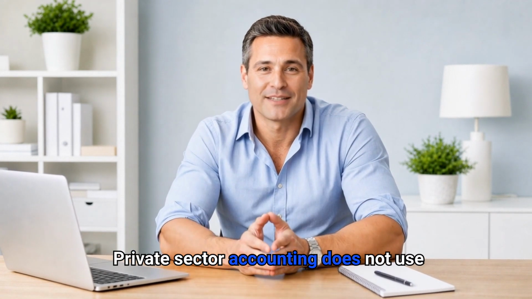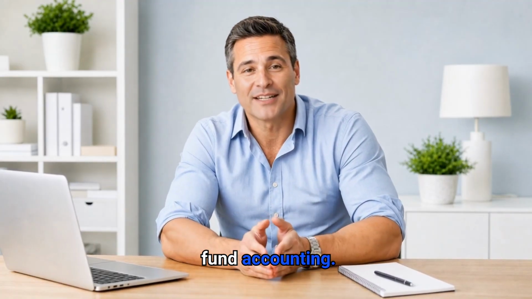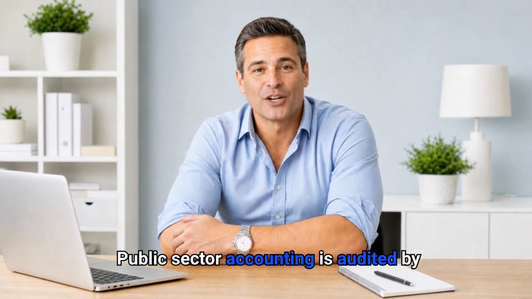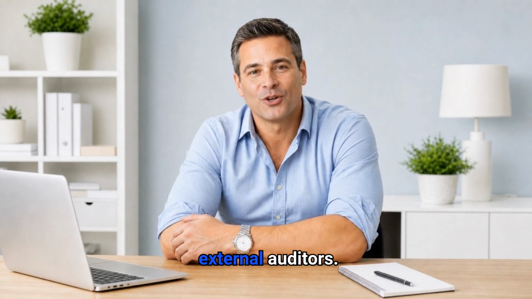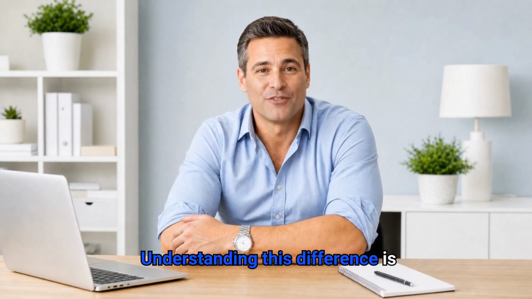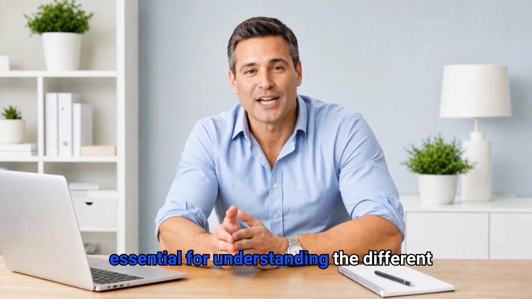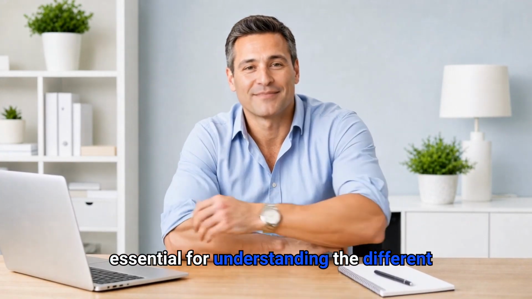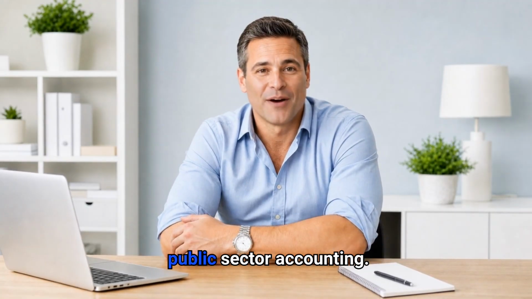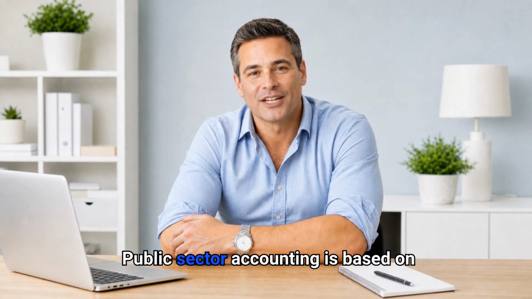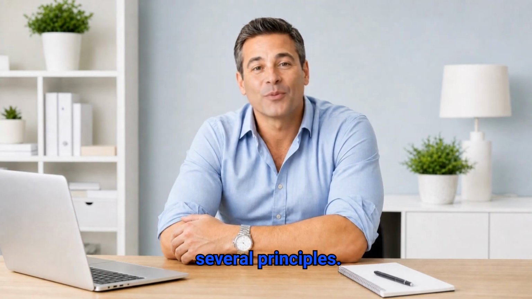Private sector accounting does not use fund accounting. Public sector accounting is audited by the Auditor General. Private sector accounting is audited by external auditors. Understanding this difference is essential for understanding the different types of accounting. This is frequently tested. Now let me explain the principles of public sector accounting. Public sector accounting is based on several principles.